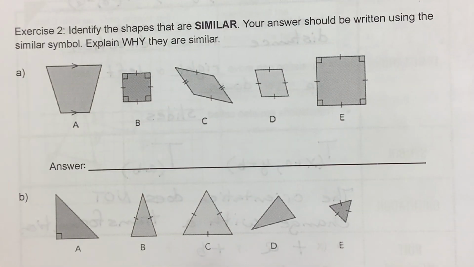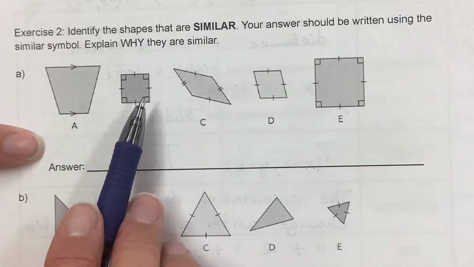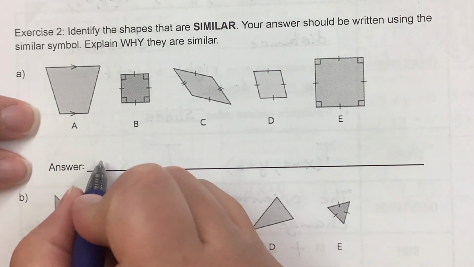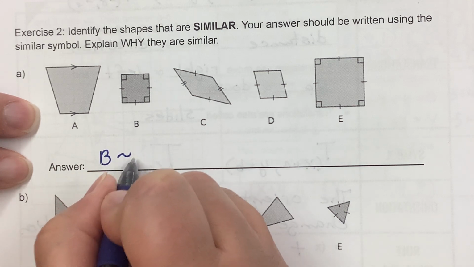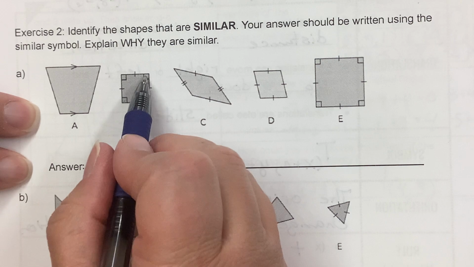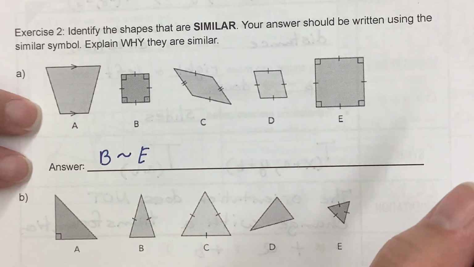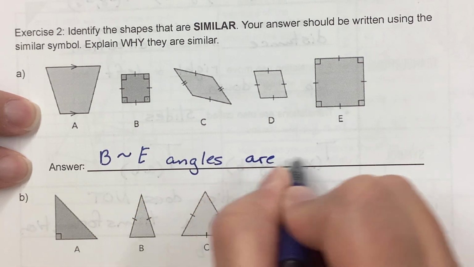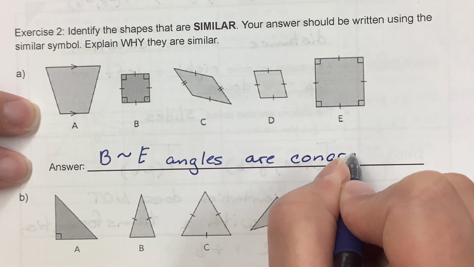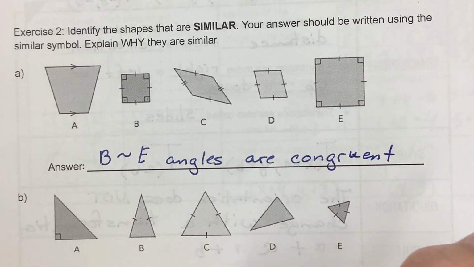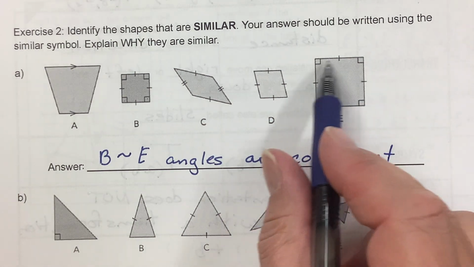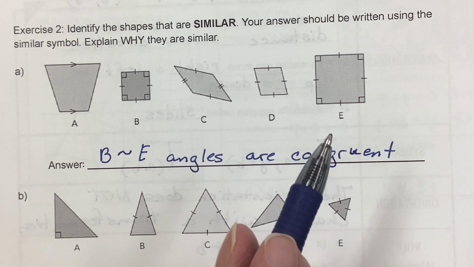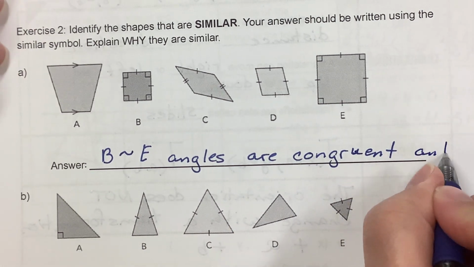All right, now let's go down here and find similar ones. Look, this is standing out quickly. B and E, they are different sizes, but the same shape. So B is similar to E. All the angles, look at those 4 angles, they're all right angles, so the angles are congruent. And the sides are in proportion. How do I know that? Because all 4 sides here are the same size, and all 4 sides there are the same size. These are both squares, so the sides are in proportion.